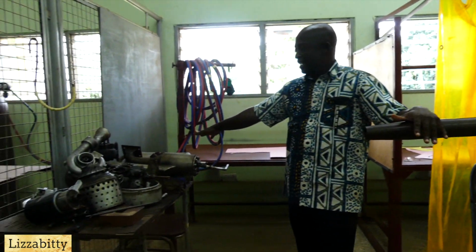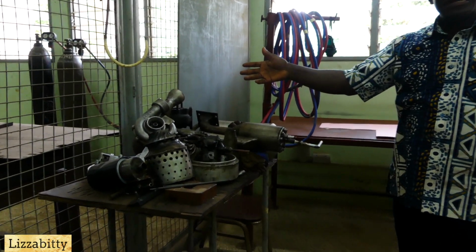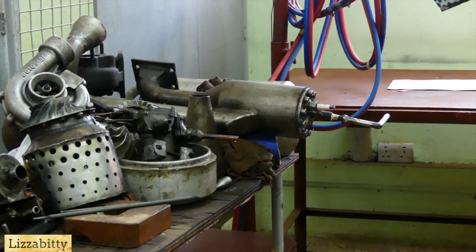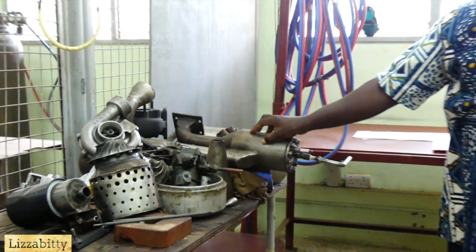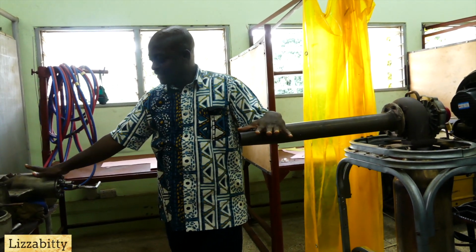Then what you see here are some of the materials we bought which didn't work. So you don't throw them away. You keep them, because you could use them for something else possibly. That's right.